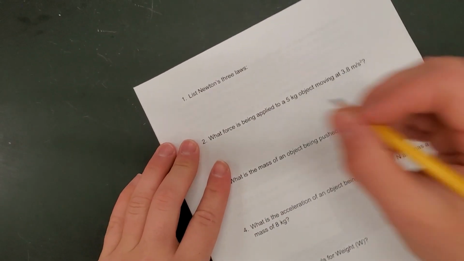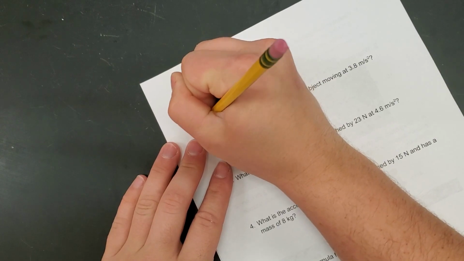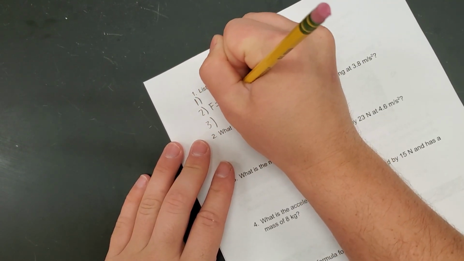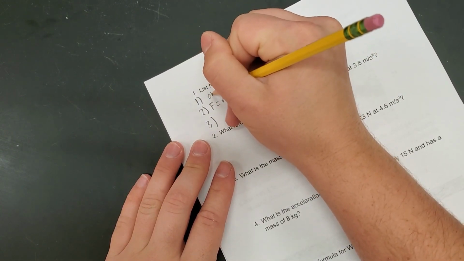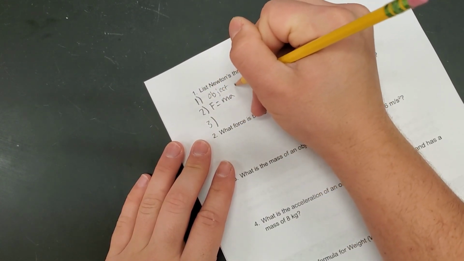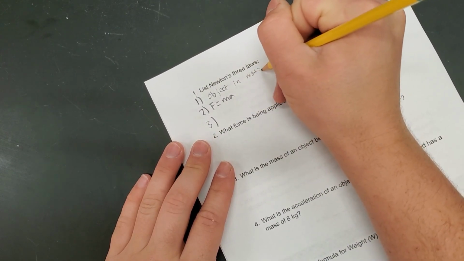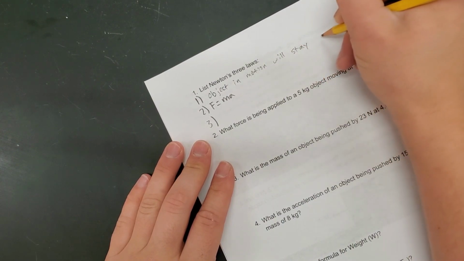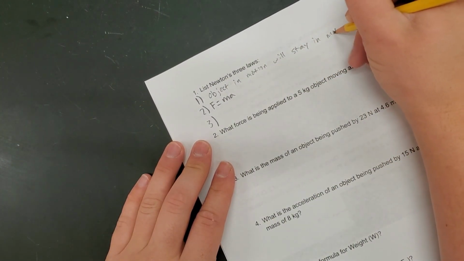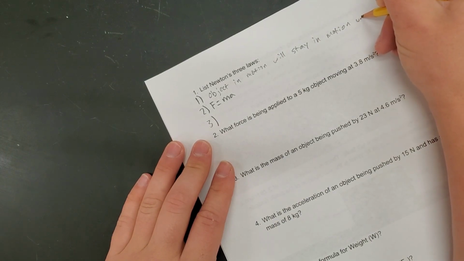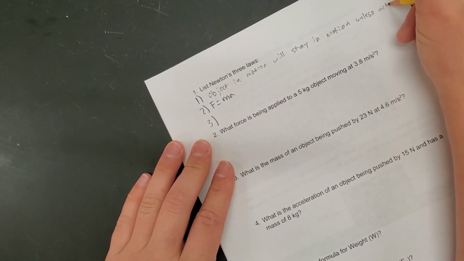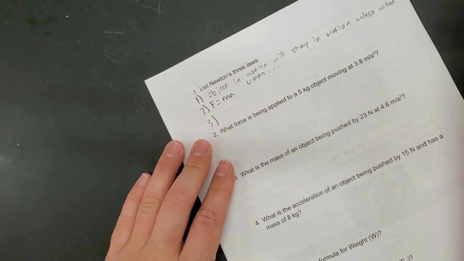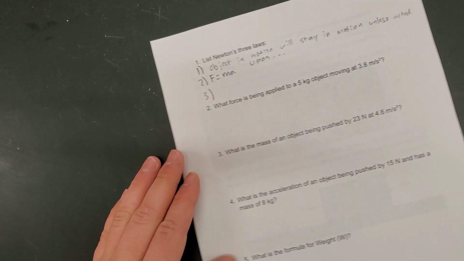All right, Newton's three laws: 1, 2, 3. The second law is easiest: F equals ma. The first law is: an object in motion will stay in motion unless acted upon. That's good enough for me for right now.